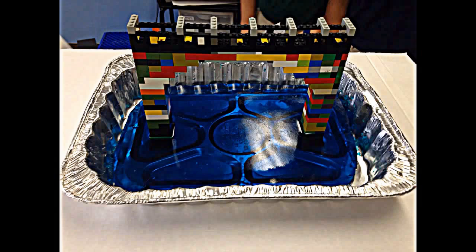Then we shook the structure again, but this time in a back-and-forth motion to create P-waves. P-waves are primary waves that move the fastest and reach the surface first. When we shook the table, the Jello made perfect S and P waves and kept the bridge in place. The bridge also stayed in place because the Legos were built too wide and had an arc.